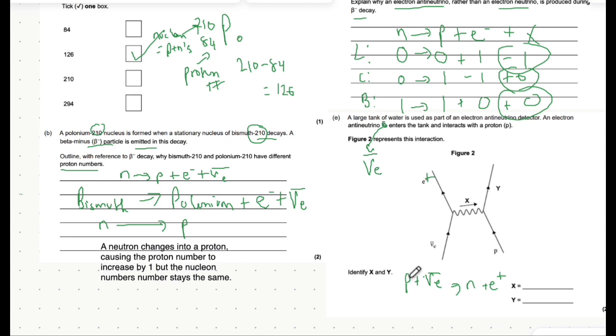Now, what carries on in the process? Well, the proton has a positive charge which is carried on to the other side of the whole interaction, and that's done by an exchange particle. In this case, because it's the weak interaction, the exchange particle is a W boson. So particle X is a W boson. In terms of Y, we mentioned a proton turns into a neutron, so that'll just be particle Y, a neutron.